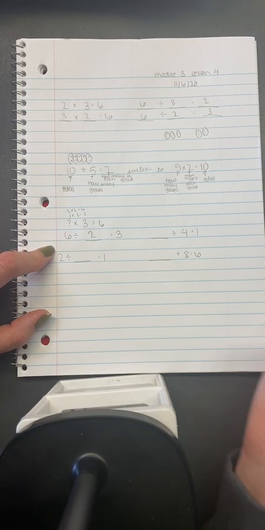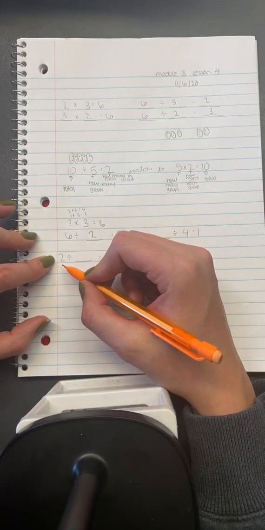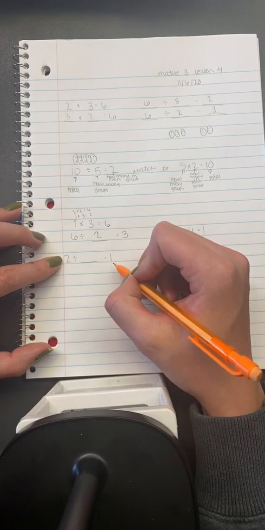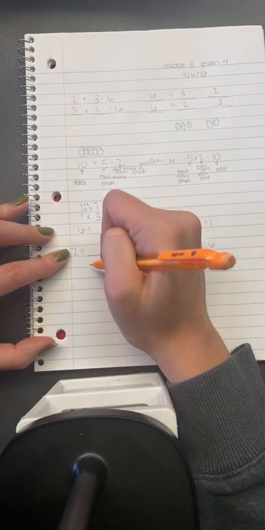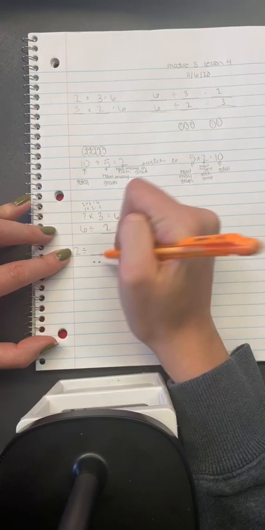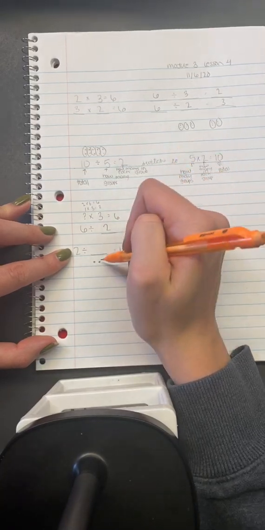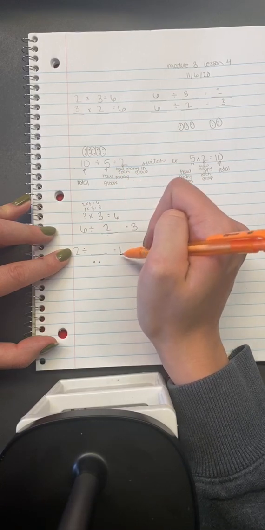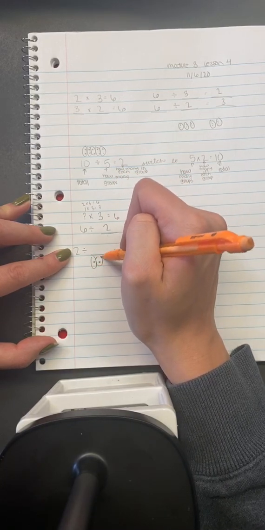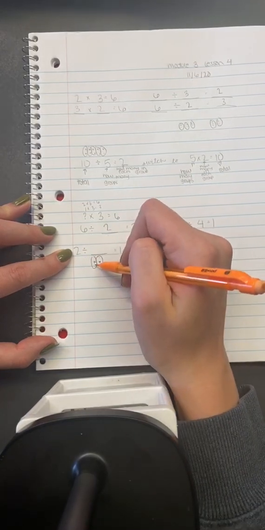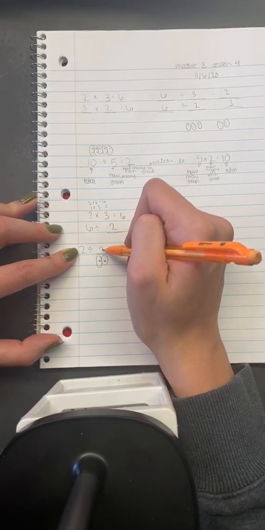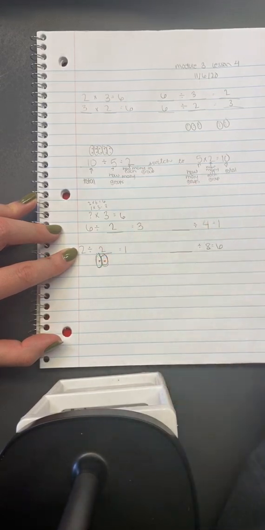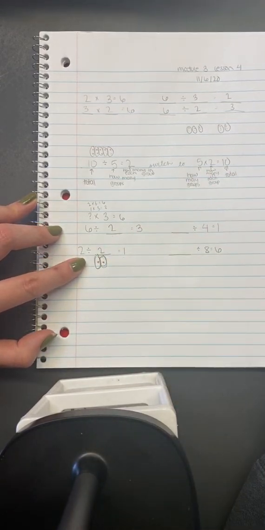So now let's look over here. So now I can do it also a different way, where I have a total of 2 divided by blank equals 1. So my total is 2. It's divided into how many groups equals how many in each group. So I want 1 in each group. So it would be 2 divided by 2 equals 1, because this is one group, this is my second group, 1 in each group. 2 divided by 2 equals 1.